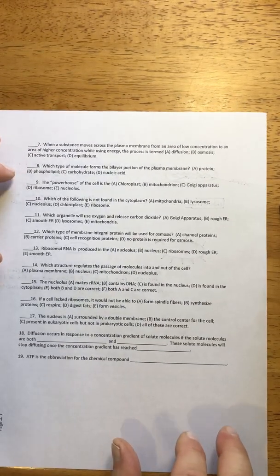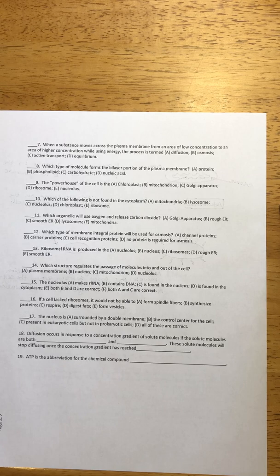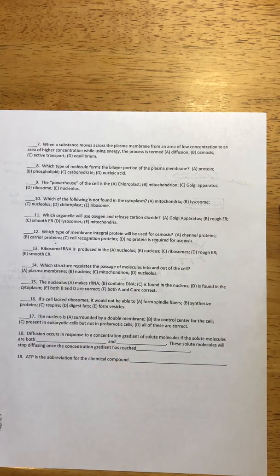These questions won't necessarily be exactly the same questions that you will see on the Unit 2 test, but they will be similar in terms of content. So use your notes, use the information that you have from the PowerPoint presentations, the videos, the book, all of the above, and do your best to answer these questions.